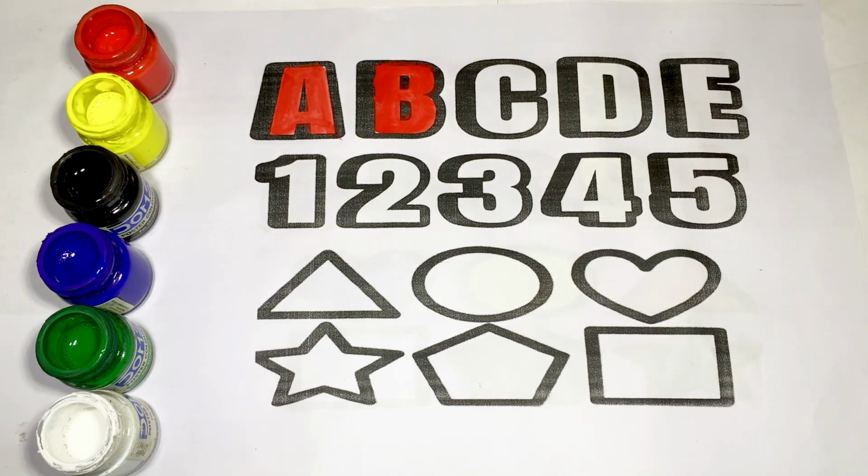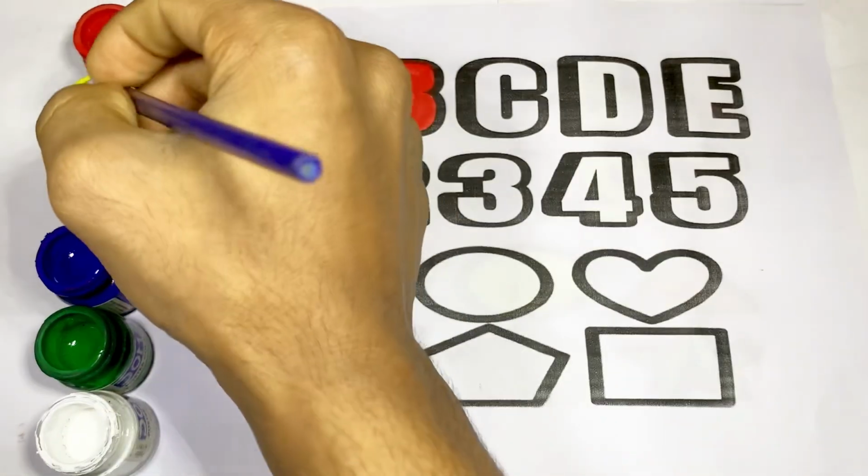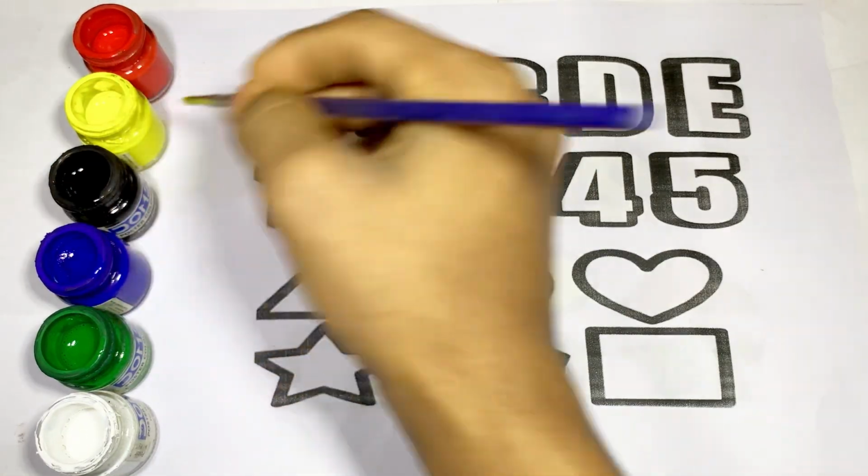Kids, now C. C for cat, C for car, the alphabets of C, and use yellow color.